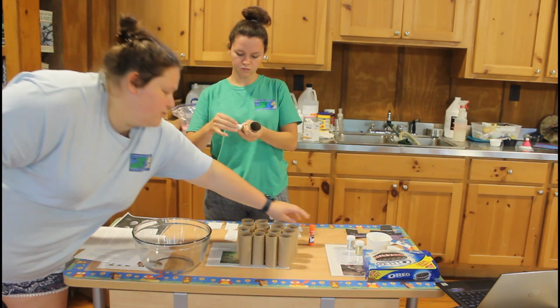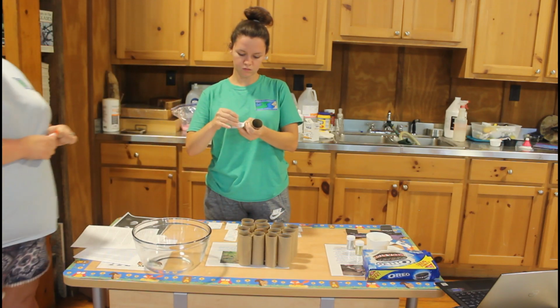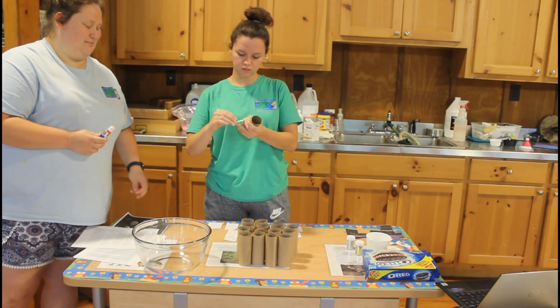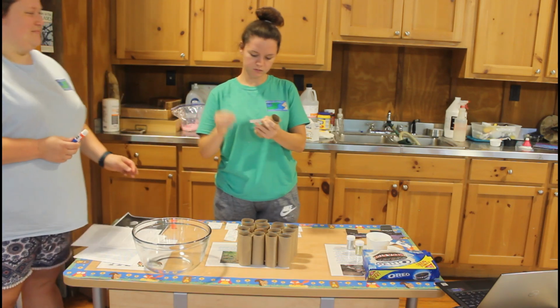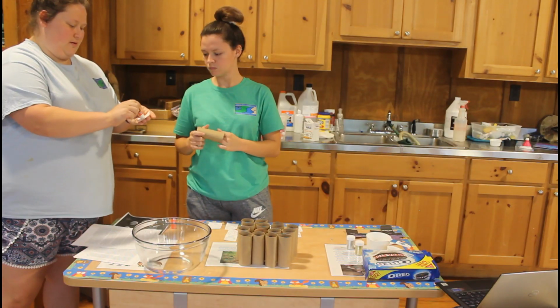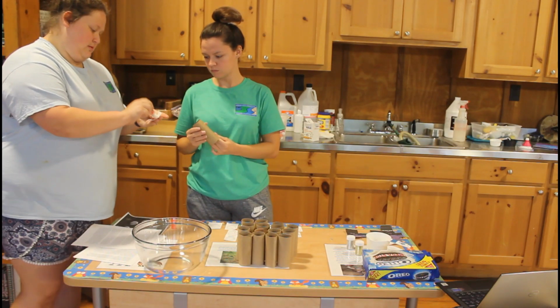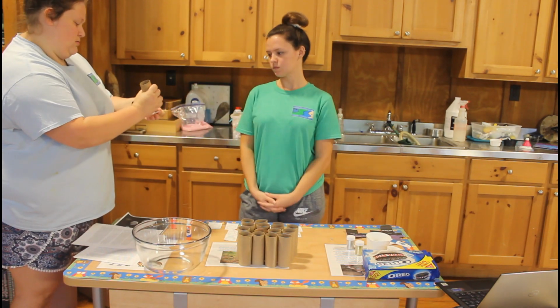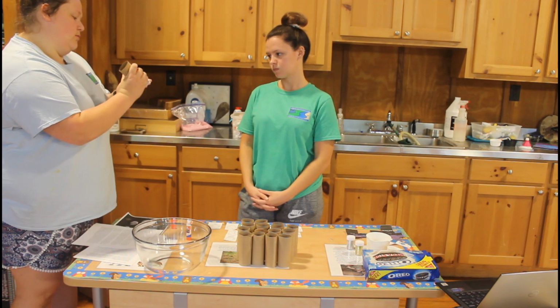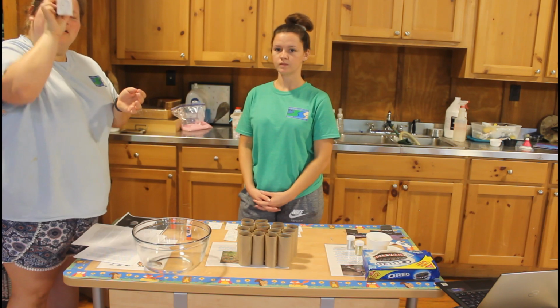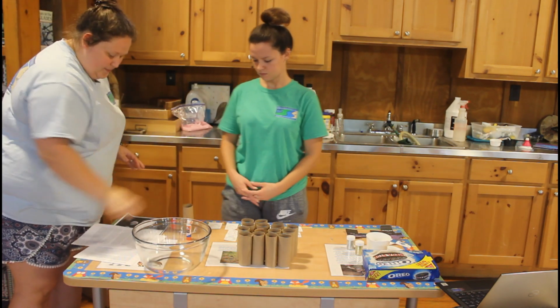And then we're going to use a glue stick, and put glue on the back of the paper, and then line up our toilet paper tube over those holes. Then we're going to let it dry, and then you should be able to look through it and see what the constellation would look like.